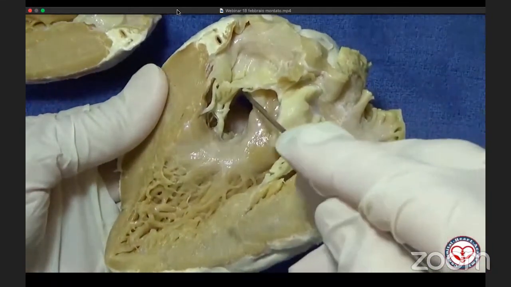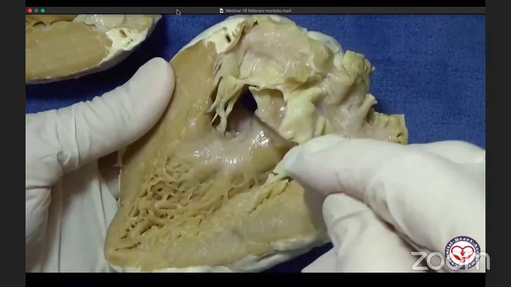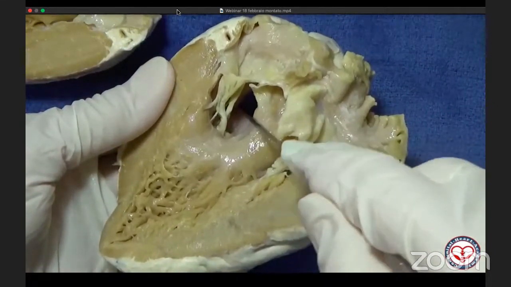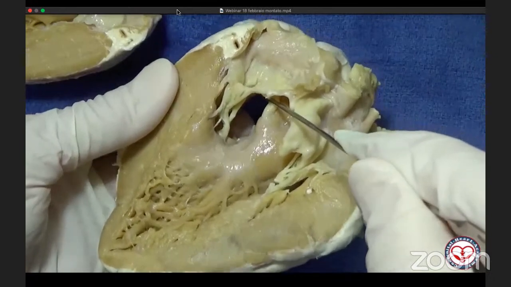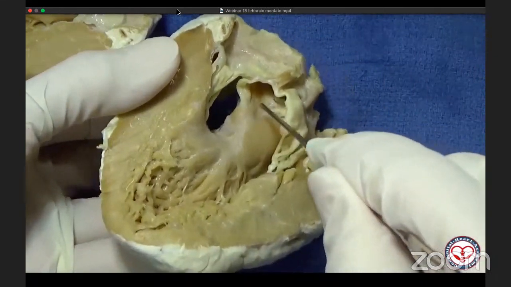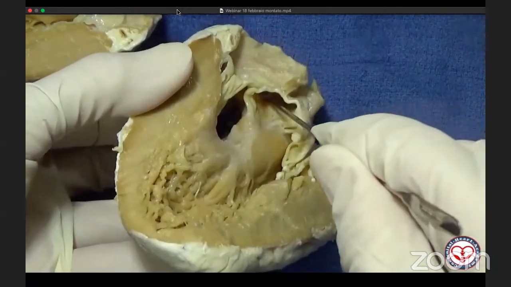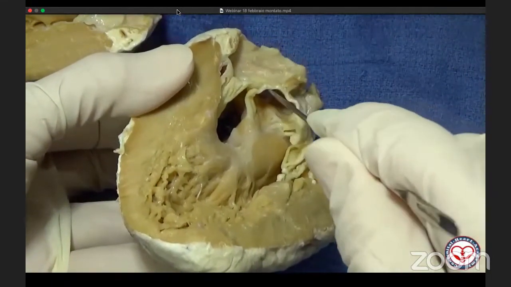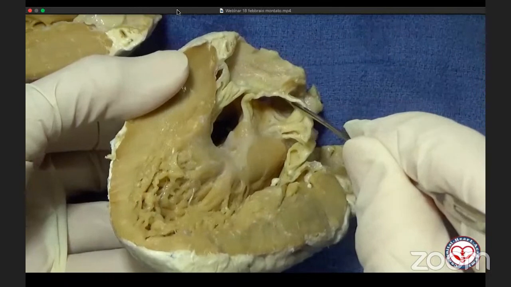There is the ventricular septal defect, which allows blood to go into the rudimentary and incomplete right ventricle and out the aorta. Tilting this specimen up will allow us to see the left ventricular outflow tract, which supports the pulmonary trunk.